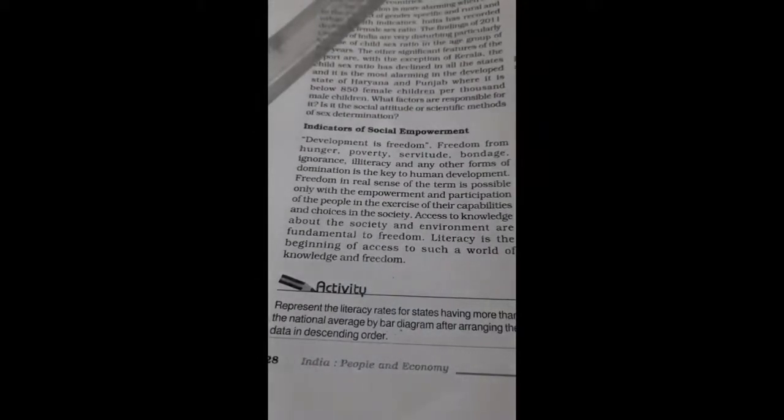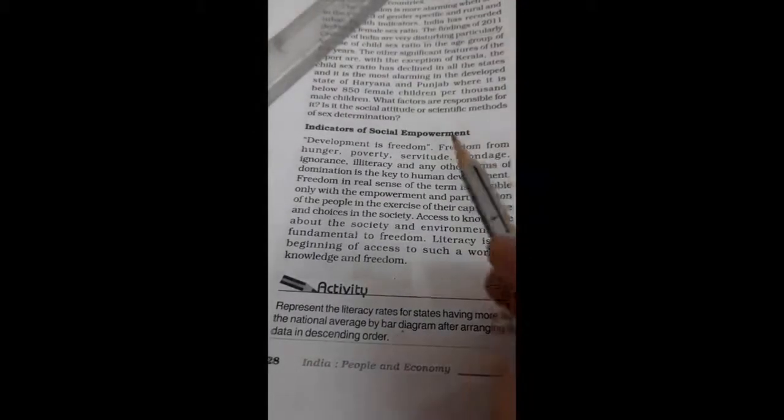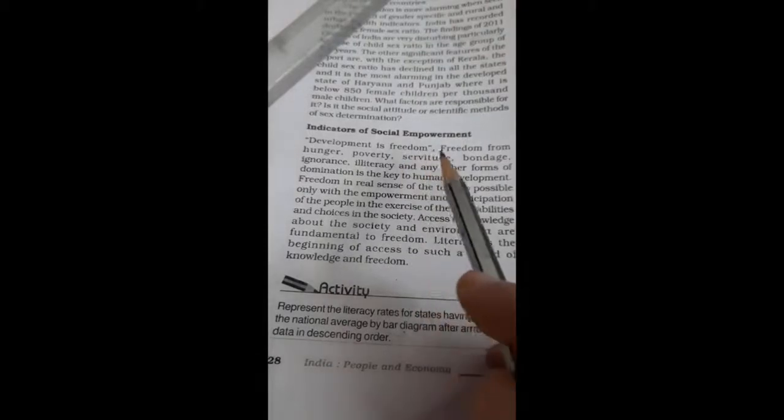Next is indicators of social empowerment. Now, development is freedom.